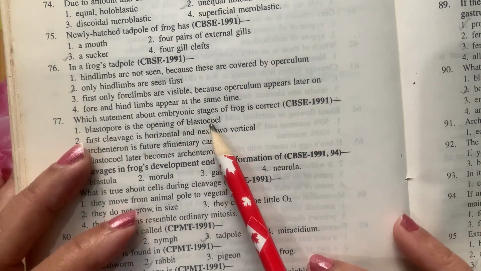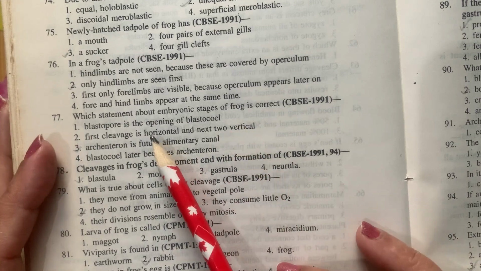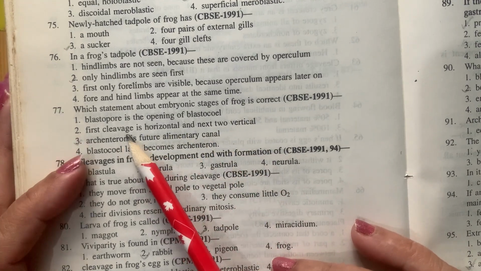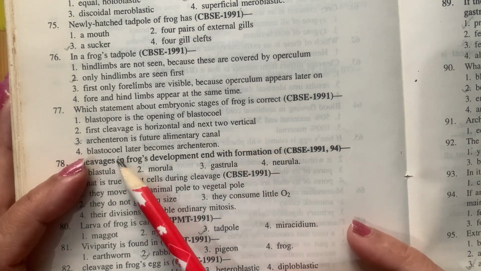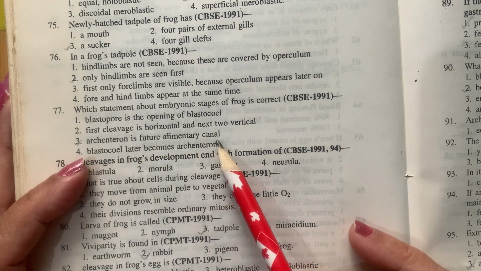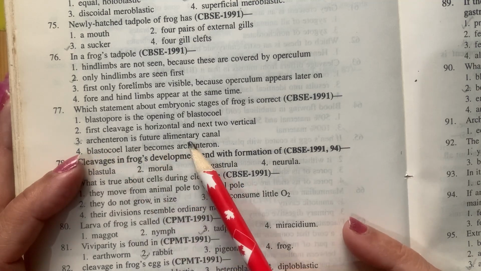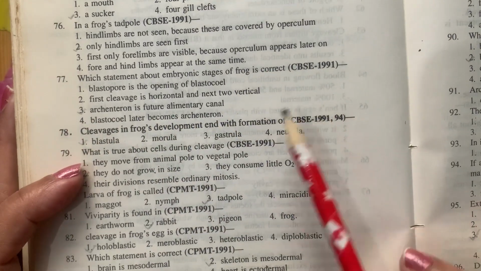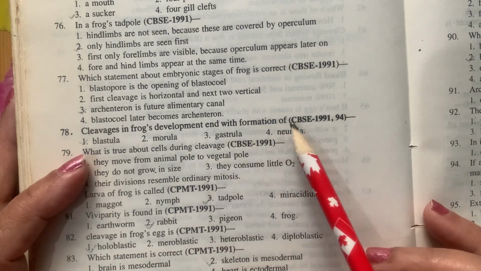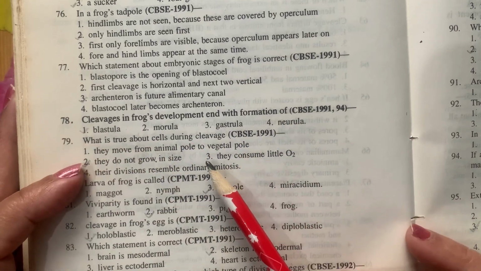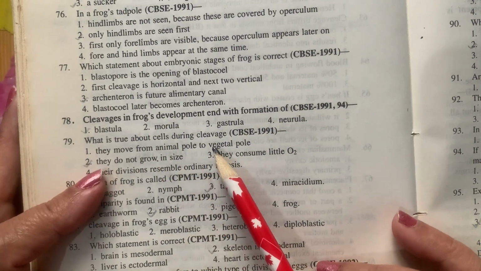This statement about embryonic stages of frog is correct. Blastopore is the opening of blastocoel. First cleavage is horizontal and next to vertical. Archenteron is future alimentary canal. Blastocoel later becomes archenteron. Third, archenteron is future alimentary canal. Cleavage in frog's development ends with the formation of blastula, morula, gastrula, neurula. It is the blastula.